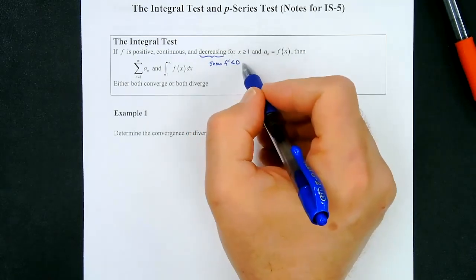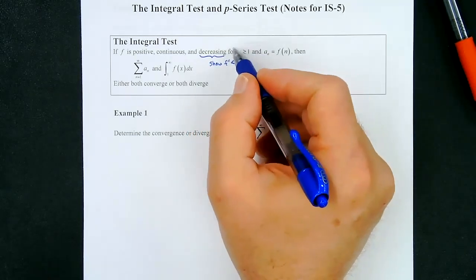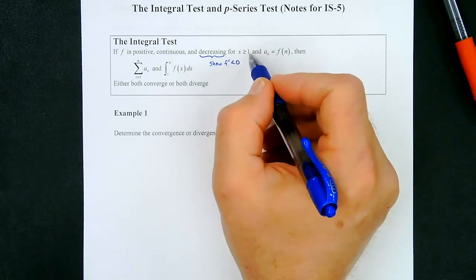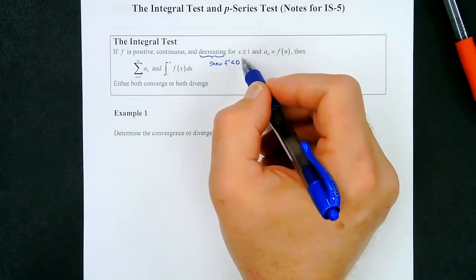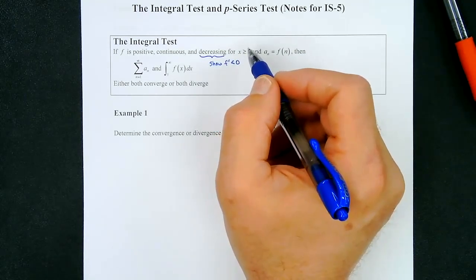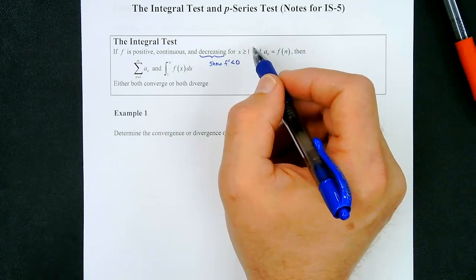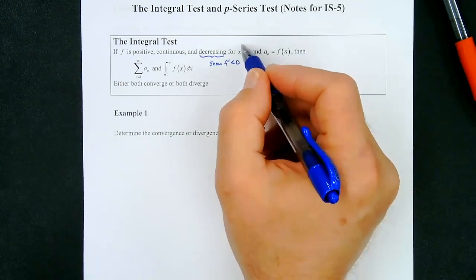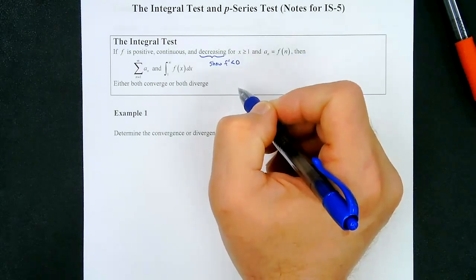We're going to look at the derivative. The other thing is, this doesn't have to be 1. I know we state 1 here, but it just has to be something. It can be something bigger than 1. So if it doesn't converge from 1 to 5, but it starts to converge from 5 on, we could just jump to x is greater than or equal to 5. So we can change this slightly.